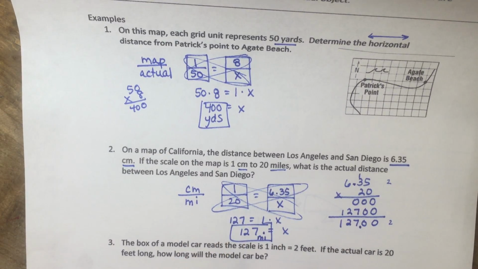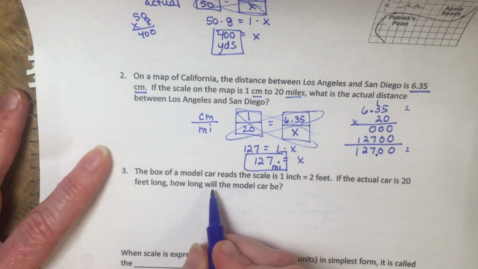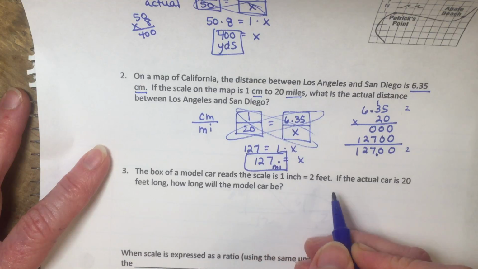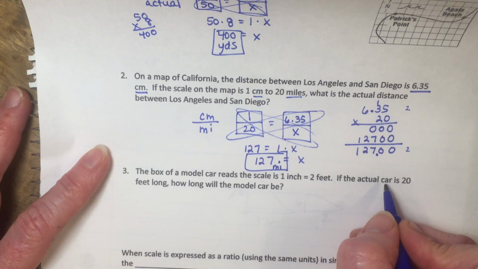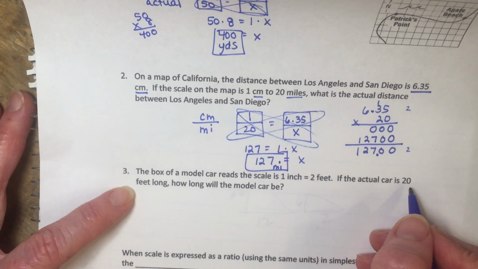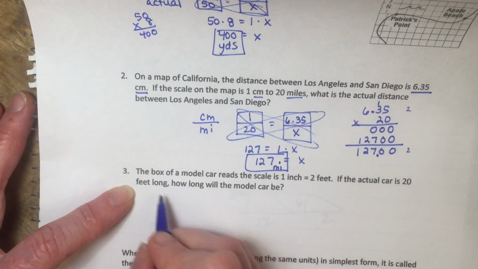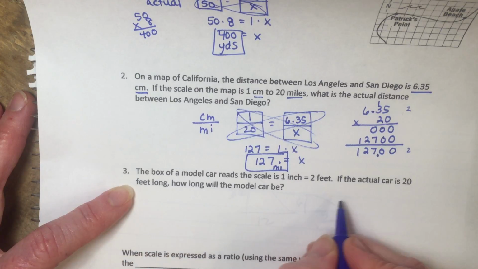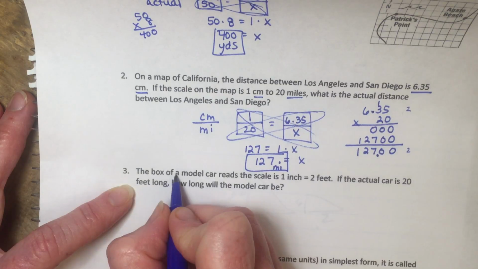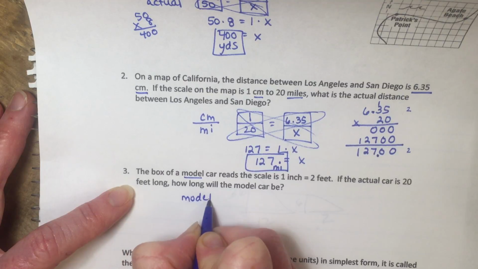All right, and then in this third example, now I'm talking about a model car. So the box of the car reads that the scale is 1 inch for every 2 feet. If the actual car is 20 feet long, how long is the model car going to be? So this is going to be actually smaller, right, than the 20 feet, if that's the actual size of the car. So I'm going to start again by making a proportion. I could do inches to feet, or I'm going to go ahead and go back to model and actual this time. So I'm going to let those be my words.